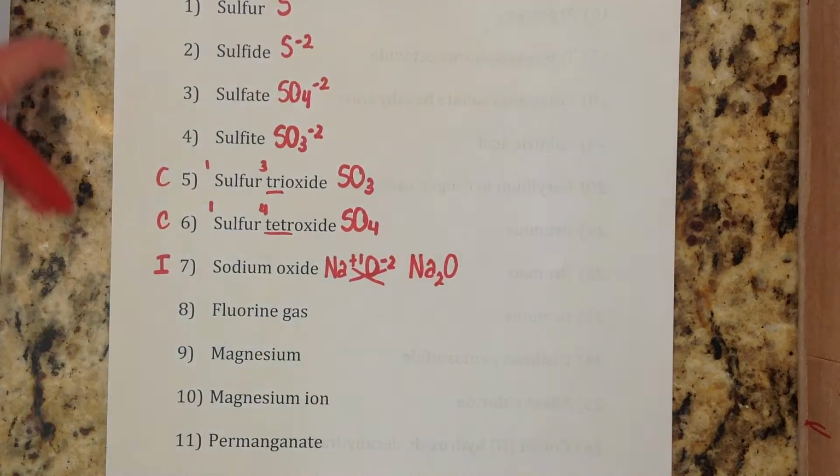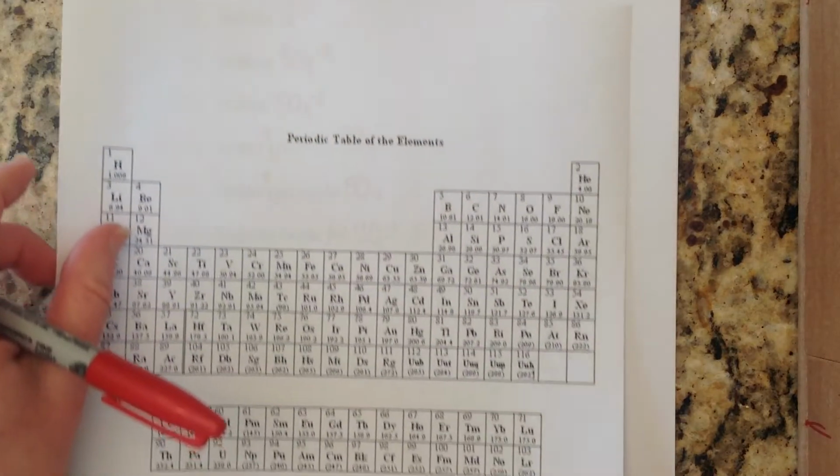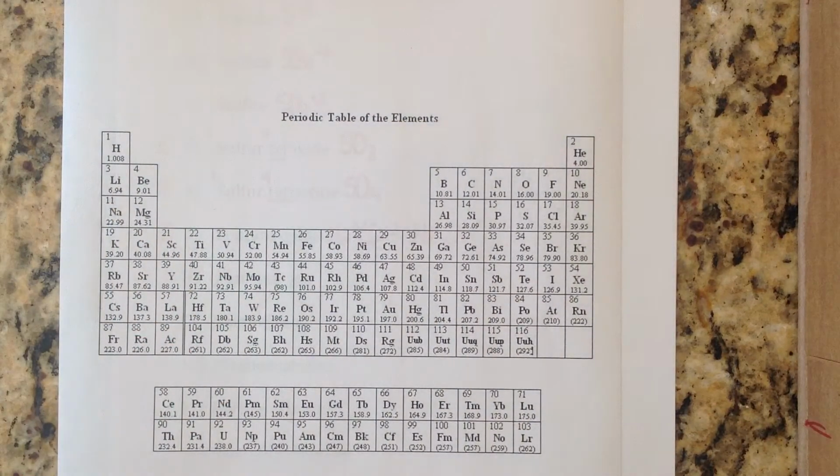Number 8 says fluorine gas. Now this is one that I ask my students to memorize. I call them the special 7. It's 7 of your very common diatomic molecules. I'll show you where those are real quick just in case you've never seen that. I've got a little trick for remembering these. So there's 7 of these.